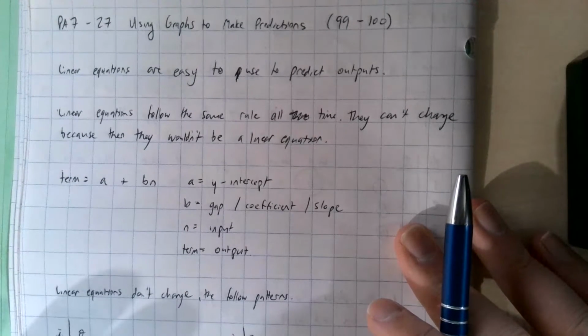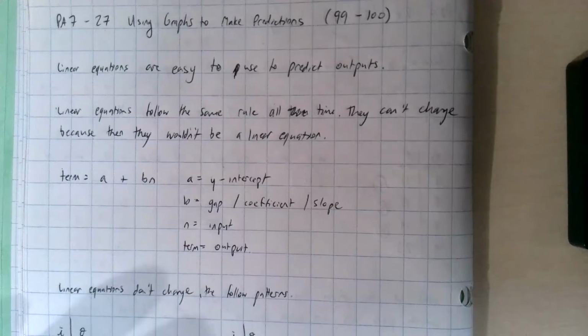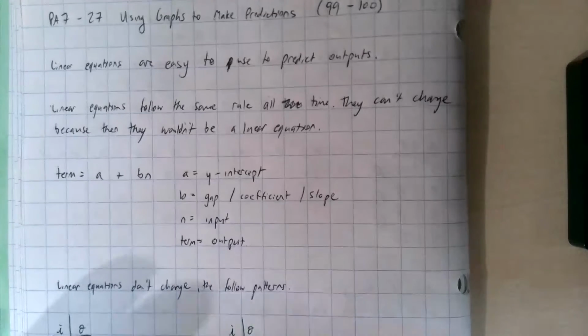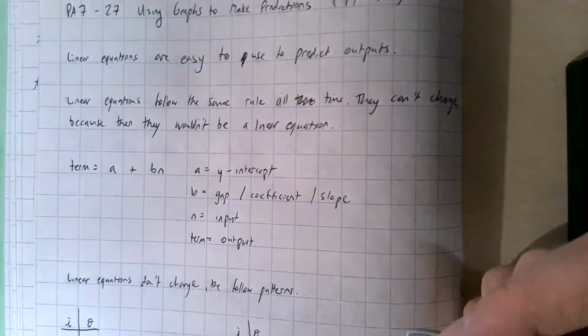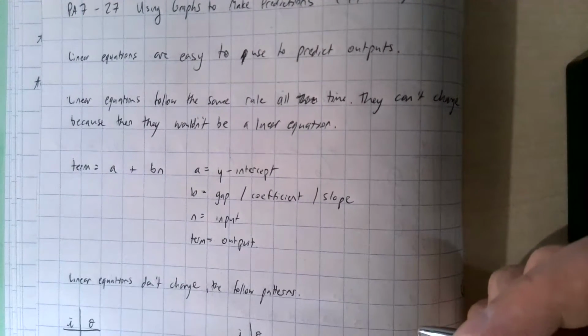If it was not true that they followed one linear pattern, then they wouldn't be a linear equation, and we wouldn't run into that problem at all. So thankfully, we don't have to run into any issues. Linear equations, once they start, they keep going.